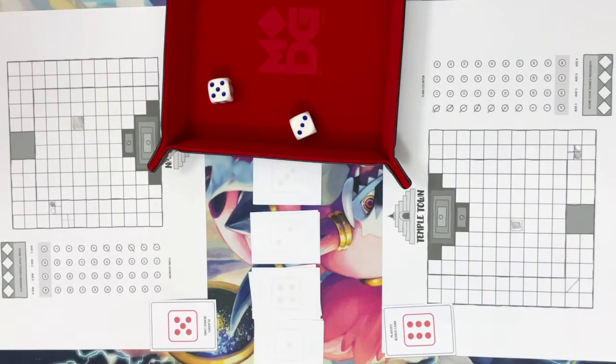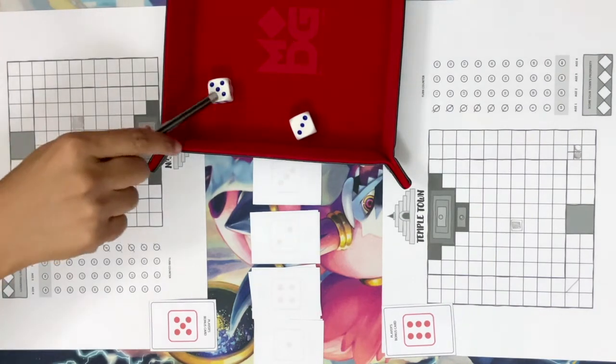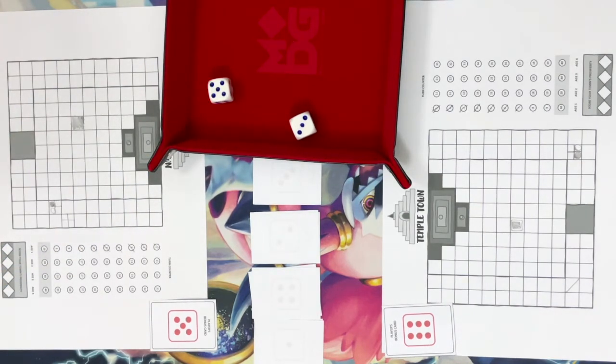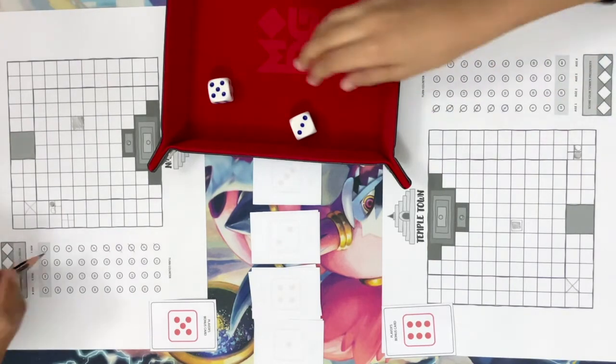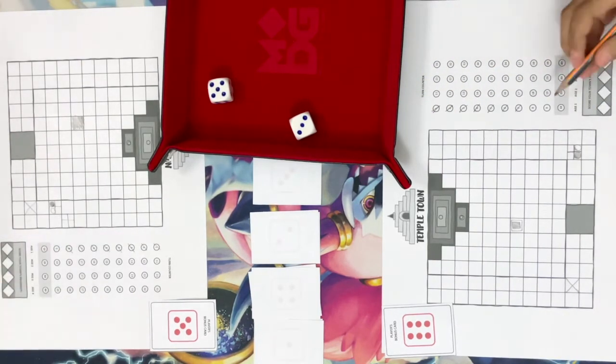I roll turn 8, a 5 and a 3. I'll take the 5 for 2 wood. Son completes the stone. I think I'll build a shop as well. So that's 1, 2. So I have 1 shop, son has 1 shop. We both have 1 stone statue. That's turn 8.